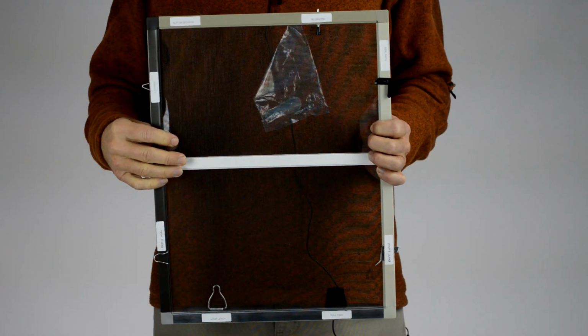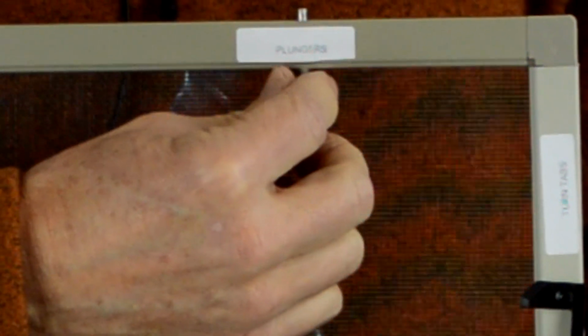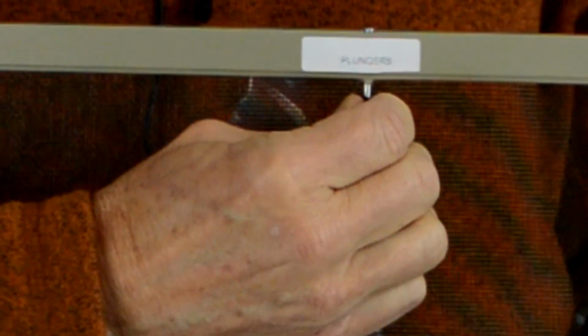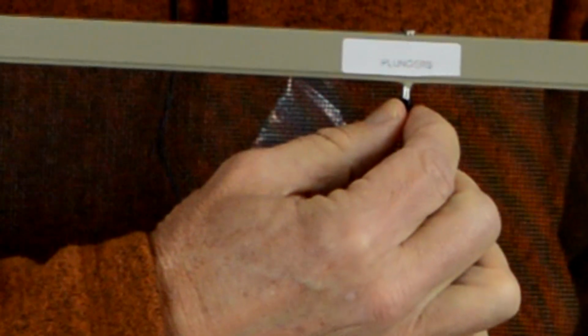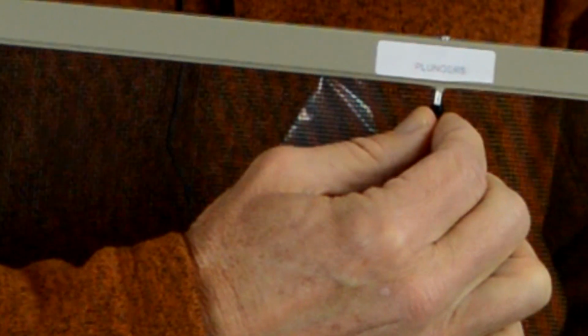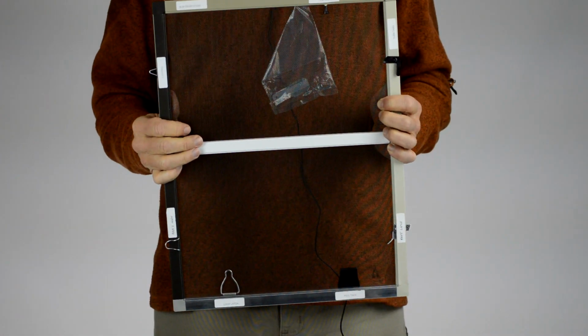The third type that we use is called a plunger. And a plunger is a mechanism that has a spring-loaded piece in the inside of the frame. And again, as you can see, you can pull down with it and it'll go up to apply tension. And this tension can go up and down or sideways depending on where you place it.